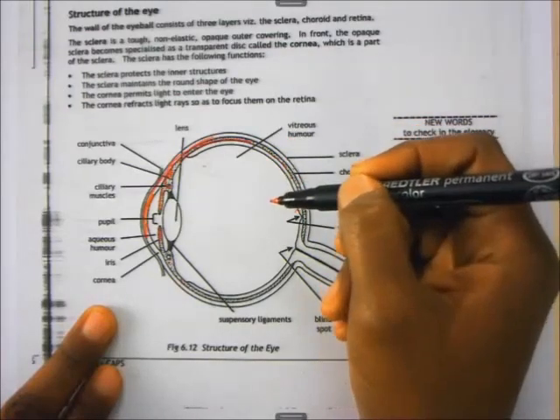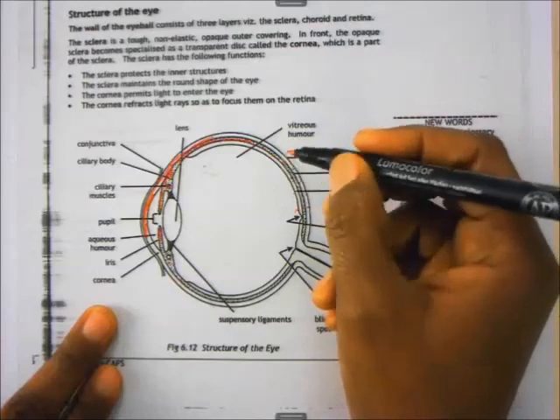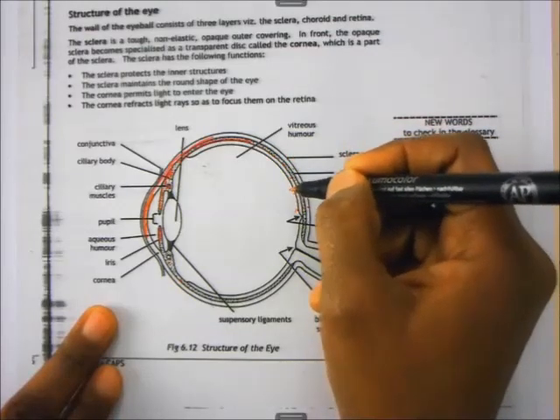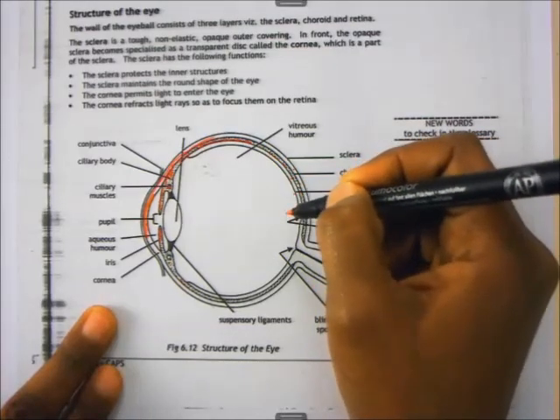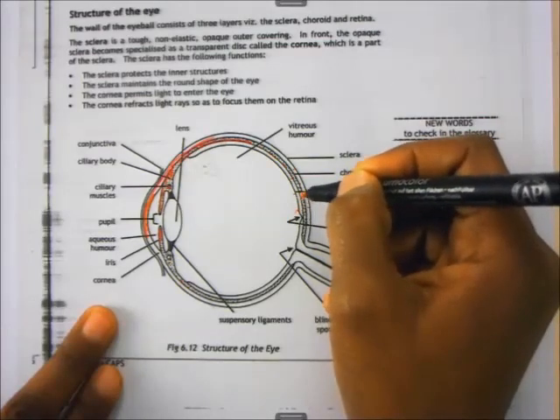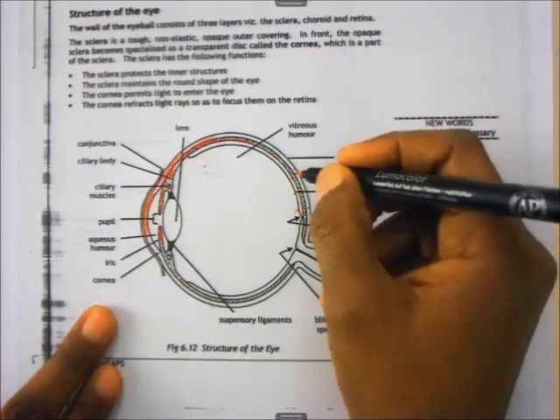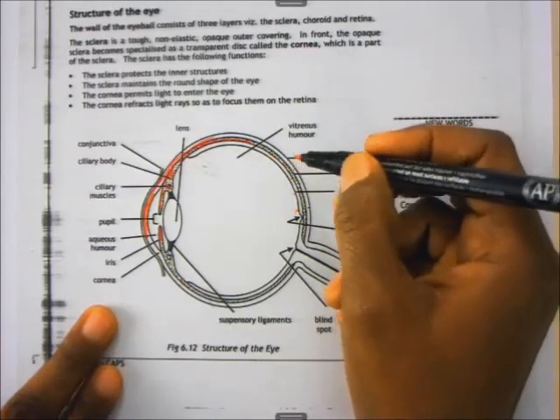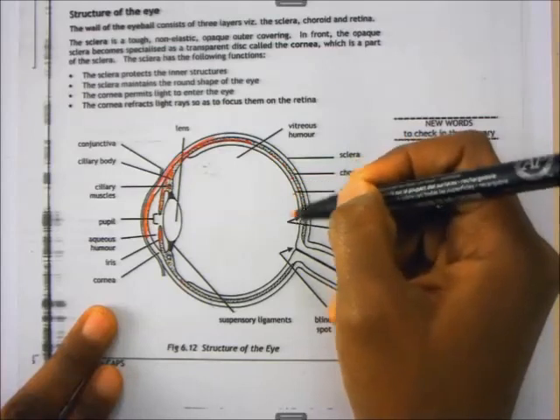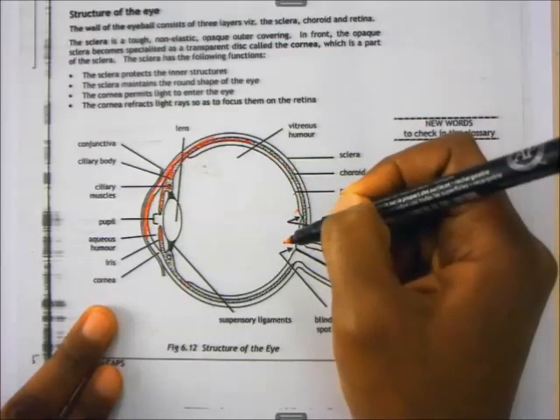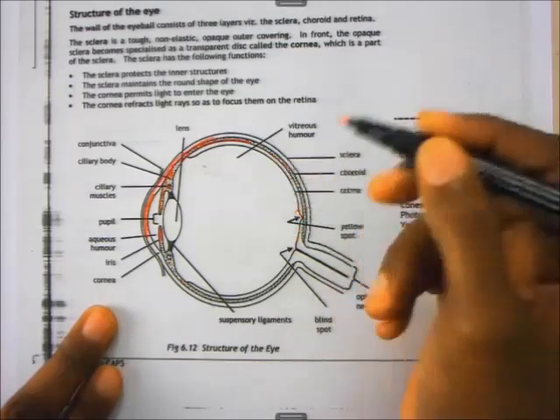So the rods help us to see during the night, and then they also help us to distinguish between the black and white colors. And then the cones are the type of photoreceptors which enable us to see during the day, and then they help us to perceive different colors. We actually have three types of the cones. We do have the red cones, the green cones, and the blue cones.